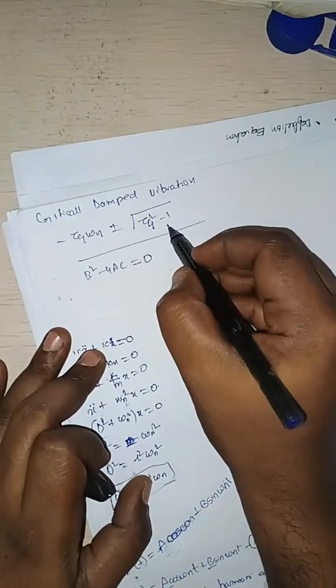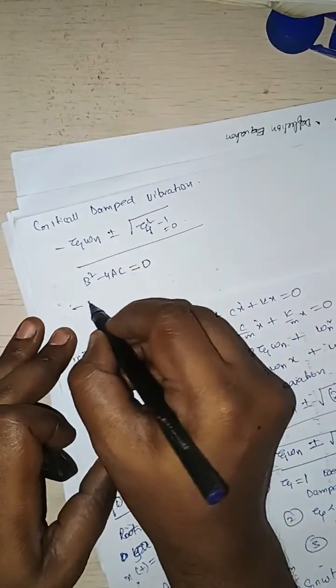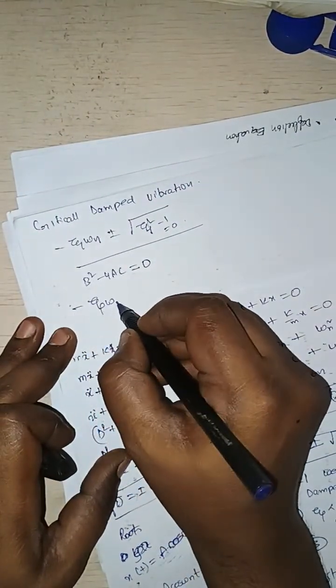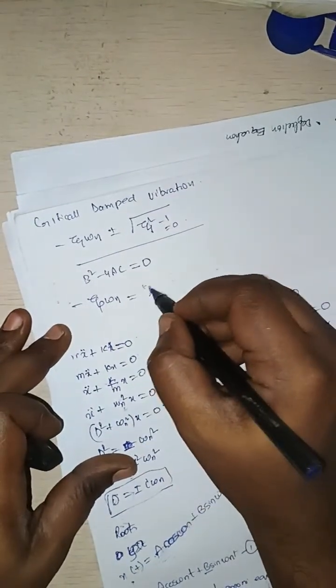So this term will also go to 0, and you end up with a single root, zeta omega n. This is the only root.